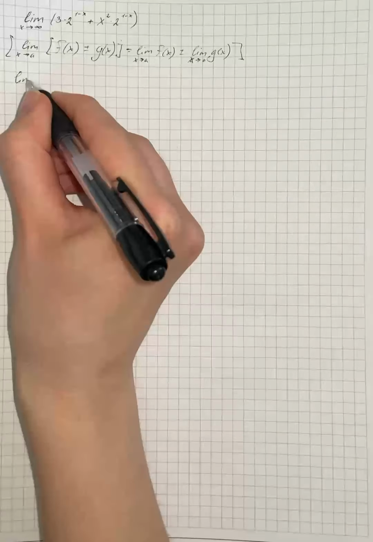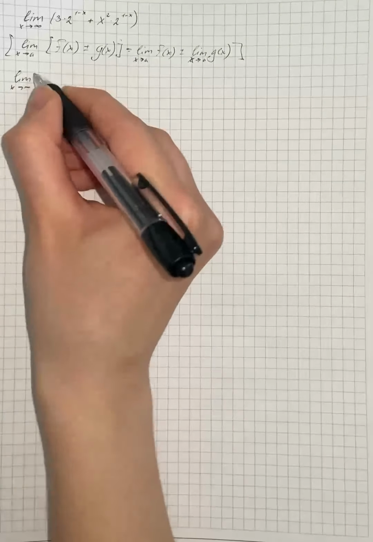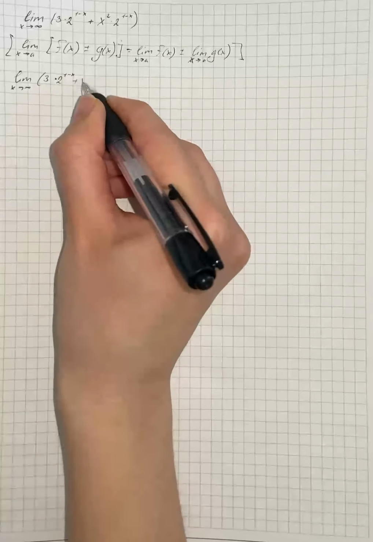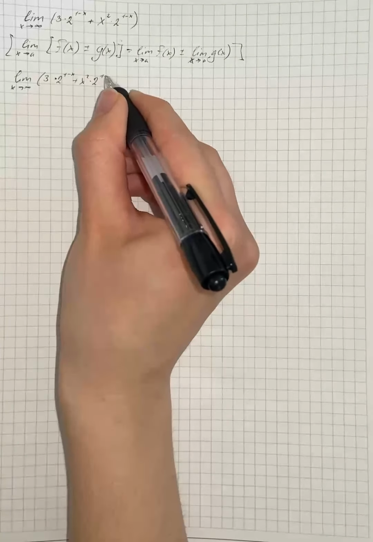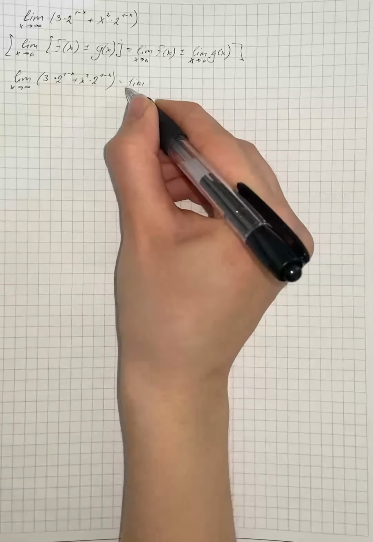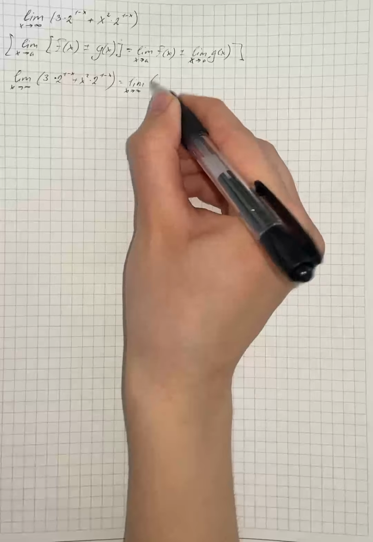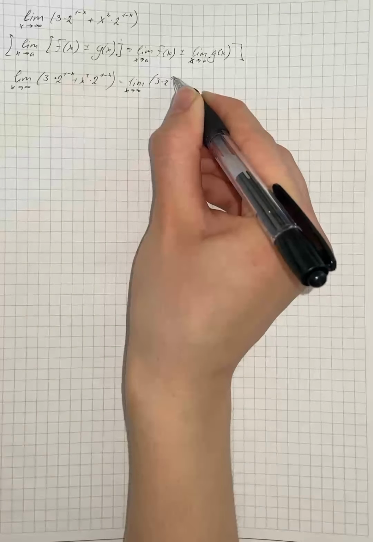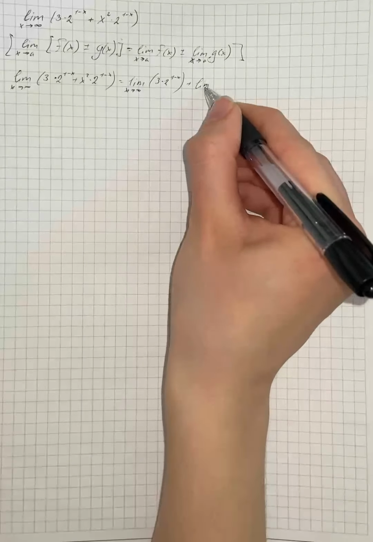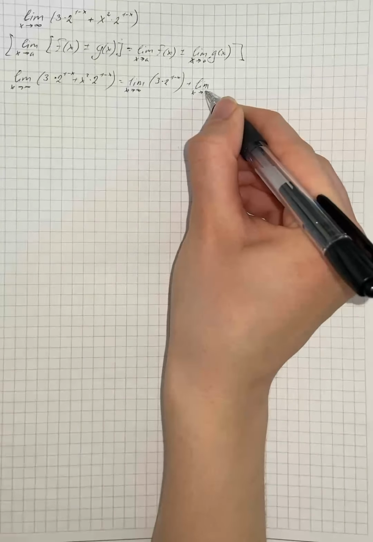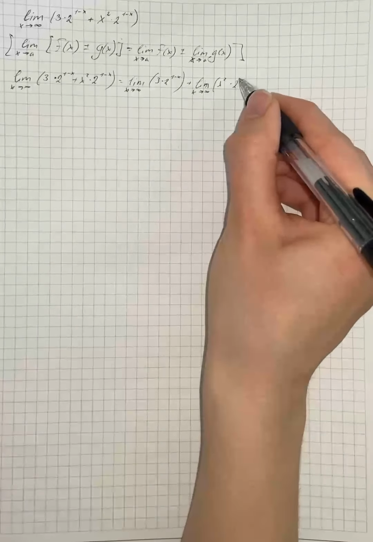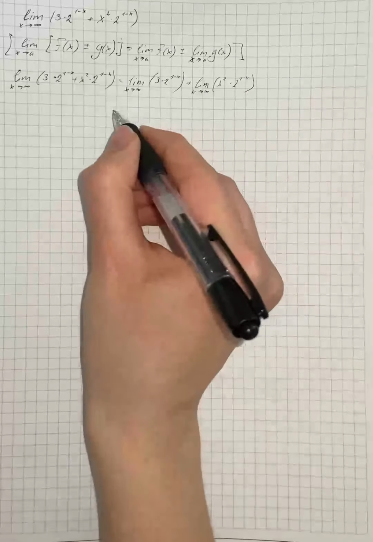Therefore, the limit as x tends to infinity of 3 times 2 to the power 1 minus x plus x squared times 2 to the power 1 minus x equals the limit as x tends to infinity of 3 times 2 to the power 1 minus x plus the limit as x approaches infinity of x squared times 2 to the power 1 minus x.